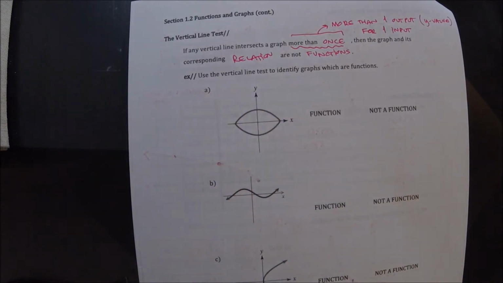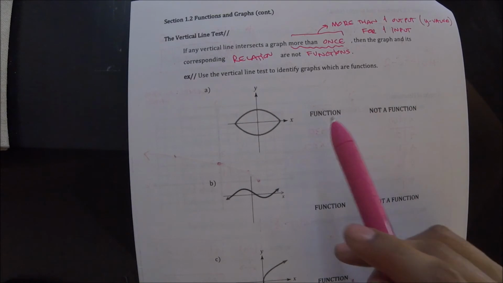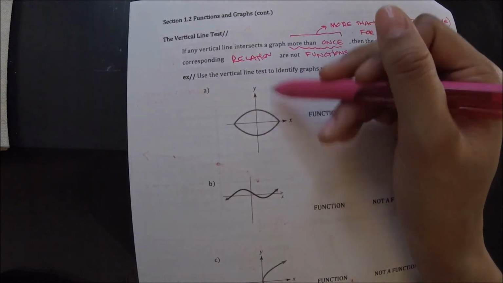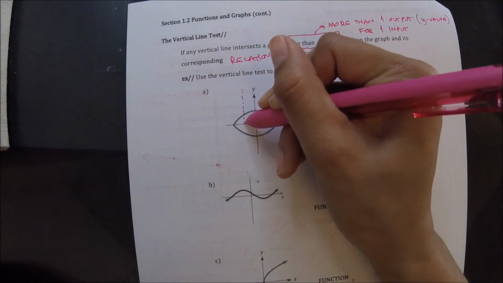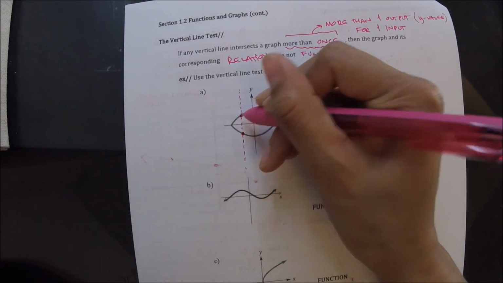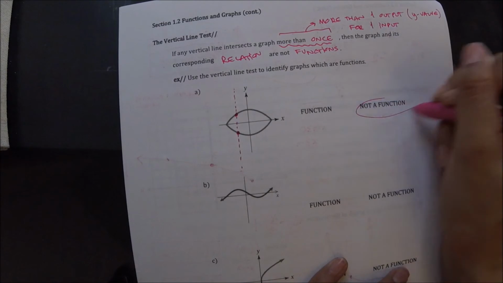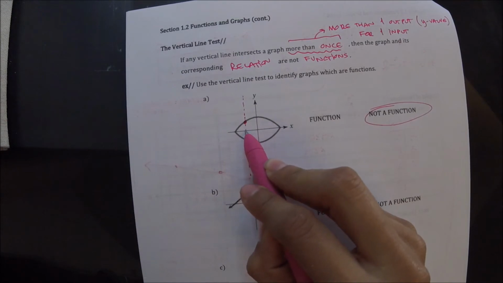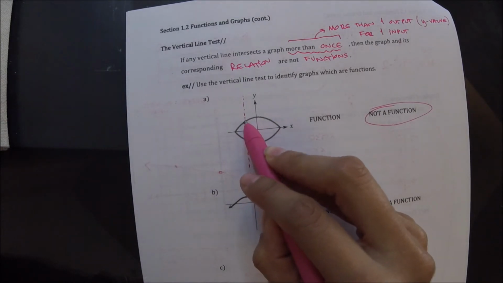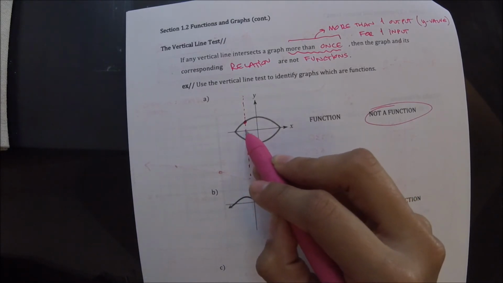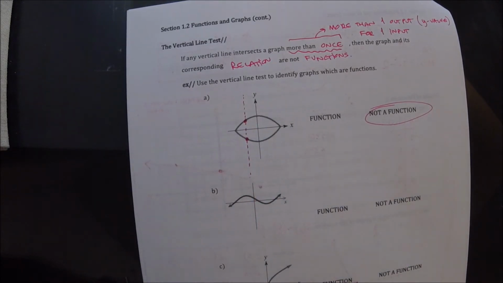So let's go ahead and apply the test to these graphs to decide if they're functions or not. So we just have to think about where any vertical line could be. So I could draw a vertical line right here. And this vertical line hits the graph more than once. And since that happens, it's not a function. The reason why is because, say we have this x value here. Well, this x value is being sent to this y value, and it's being sent to this y value down here. But we can't have that. Each x value can only be sent to one y value for a function.